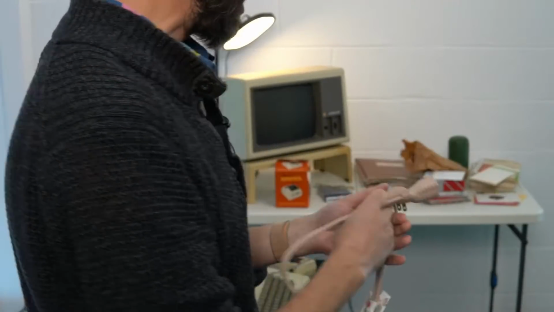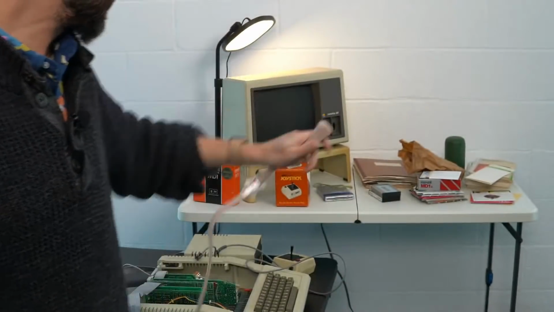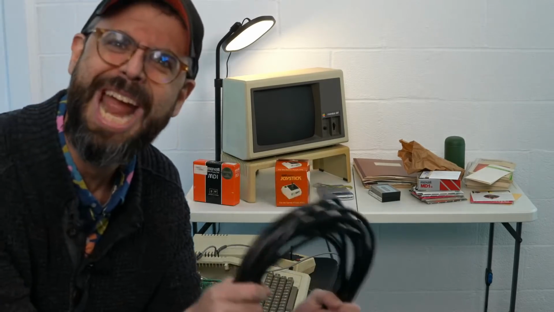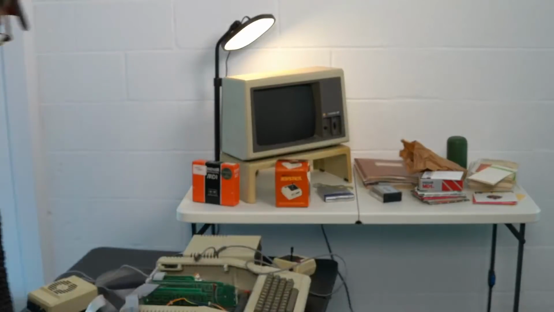All right, is this going to be long enough? This is a very short extension cord. What was I thinking? Let's get a longer one. I actually have some in a box over here. Previously, here's a really long one. Here, this is probably a circa, I'm guessing, 2021 era extension cord, much longer.